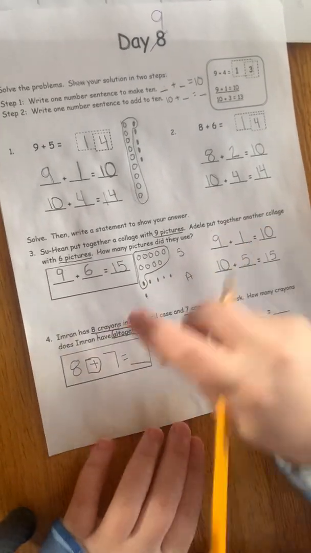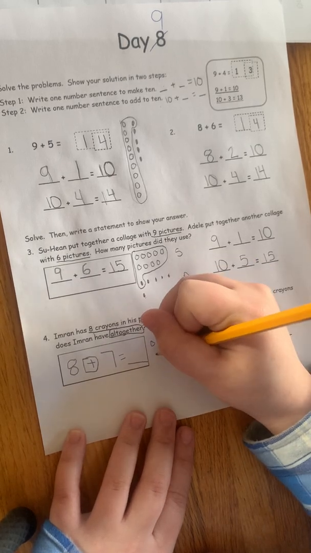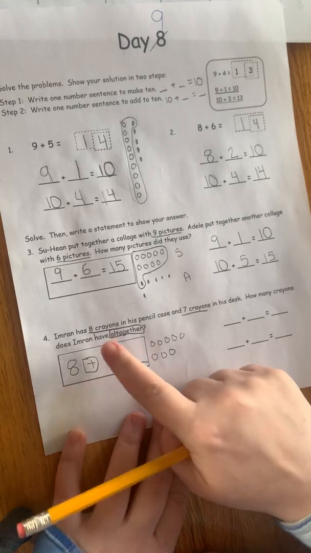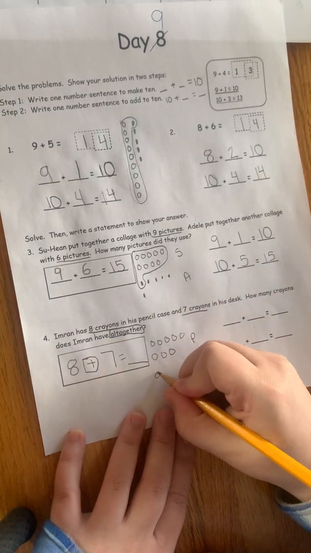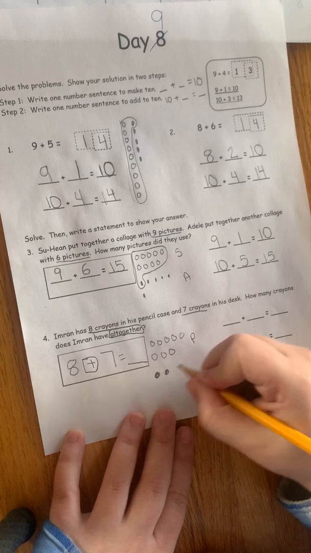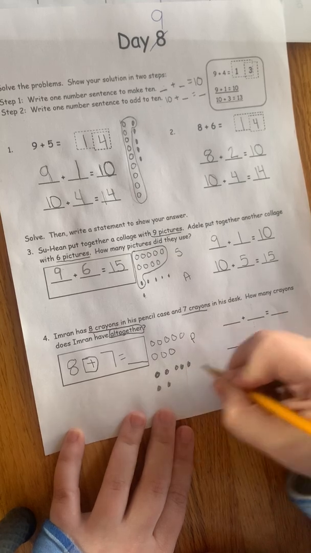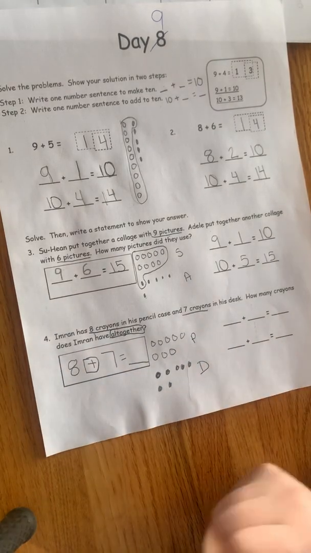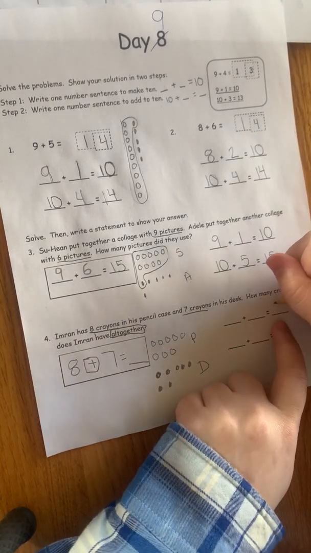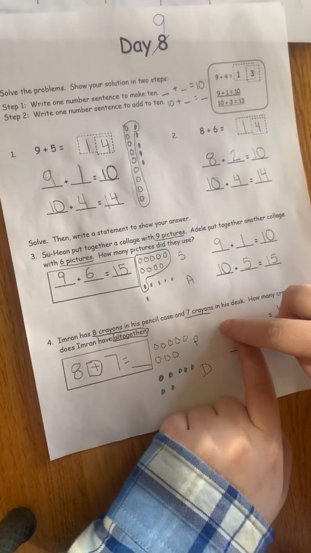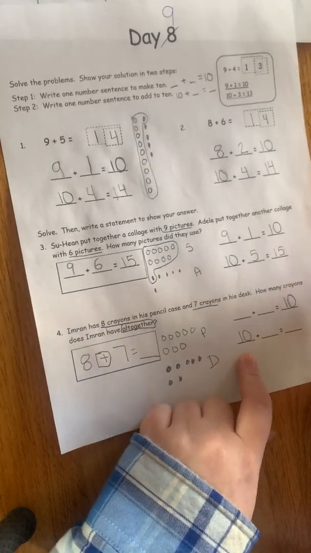Good, okay. So now I'm going to draw my picture out. 1, 2, 3, 4, 5, 6, 7, 8. And I'm going to label this with a P because this is in his pencil case. And then the next one is 7. And this is his desk. Okay, again, I'm going to put my answer as 10 here because our first equation, we need to make our group of 10. Then we need to use our 10 group to finish adding.